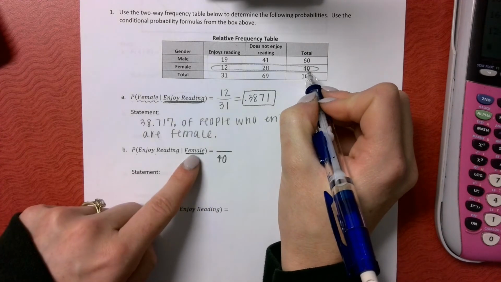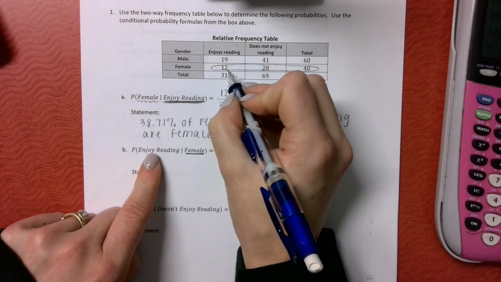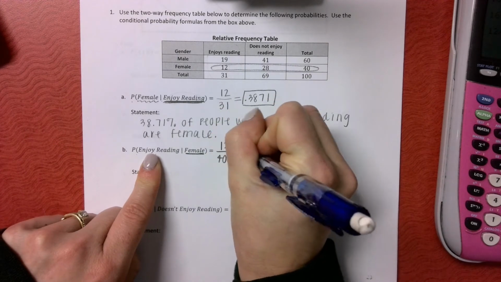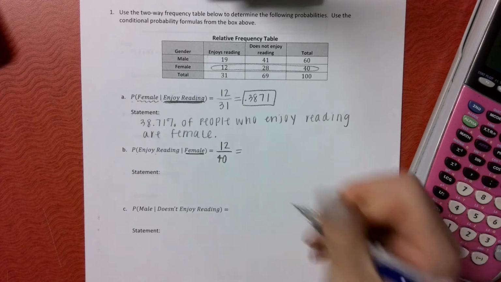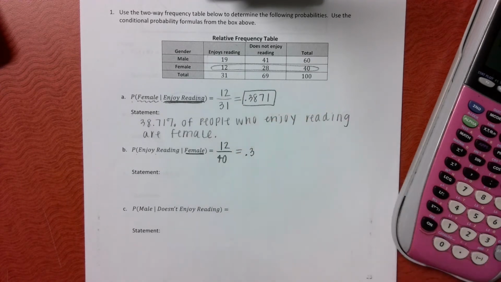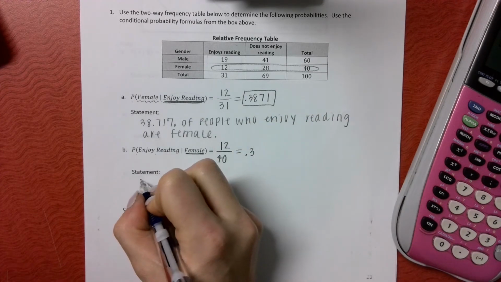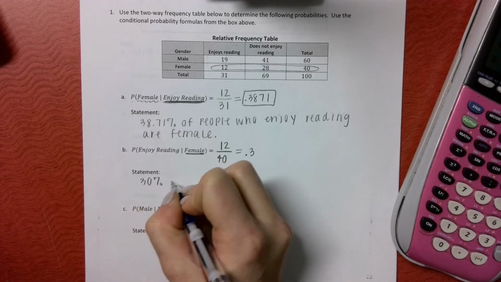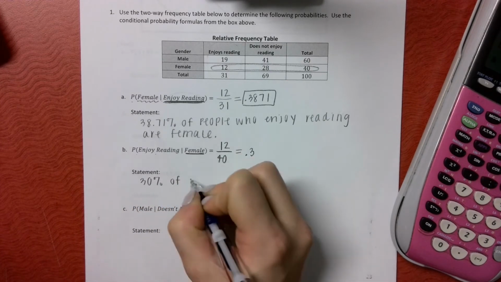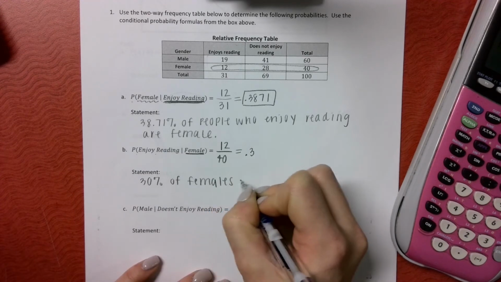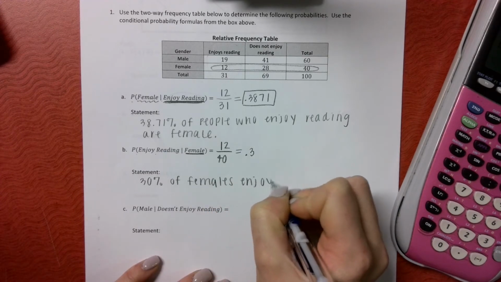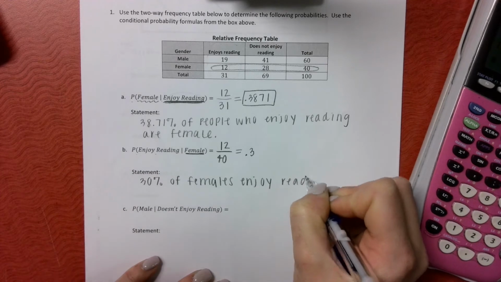Out of those 40 females, how many enjoyed reading? It was 12. So 12 out of 40 gives me 0.3. This now means that 30% of females enjoy reading.